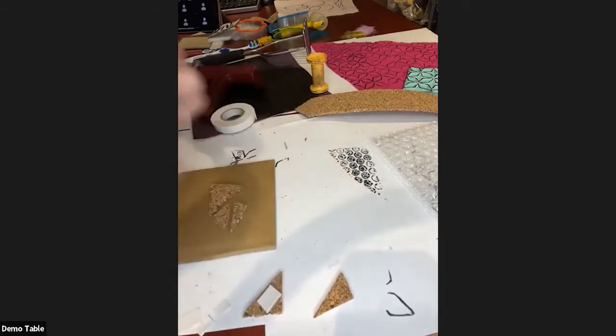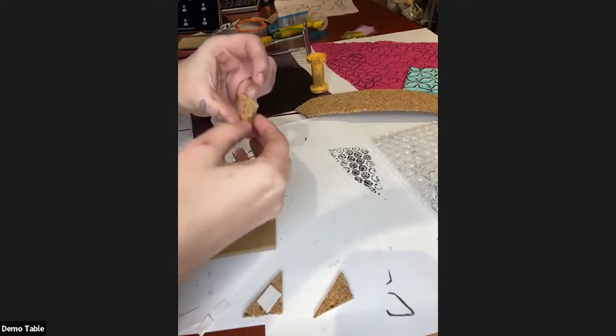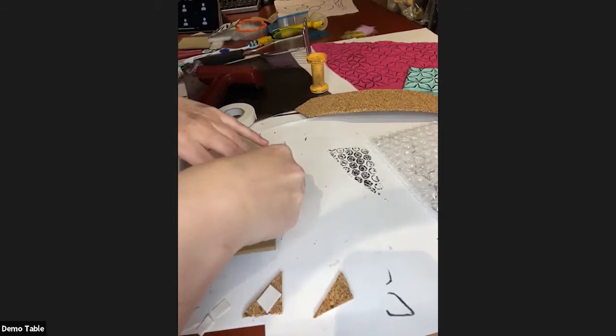Do we have any pro block printers here? Do we have anyone who has done a lot of block printing in the past, or just all beginners? No? That's cool. I like for people to learn too. It's good if you've never done it before.